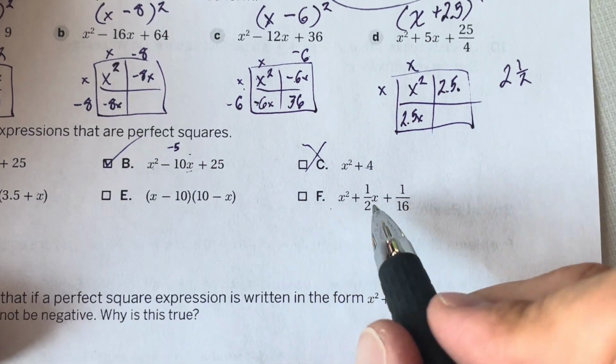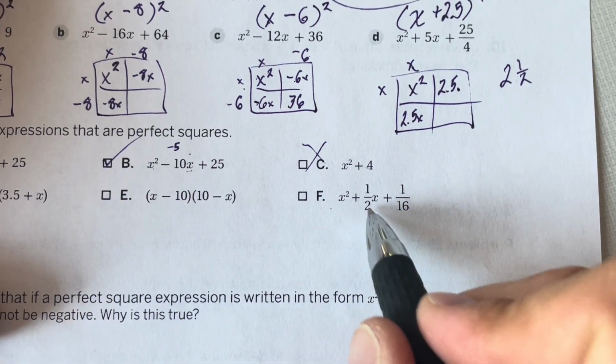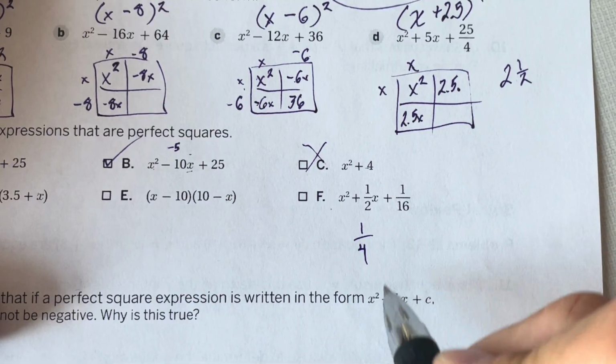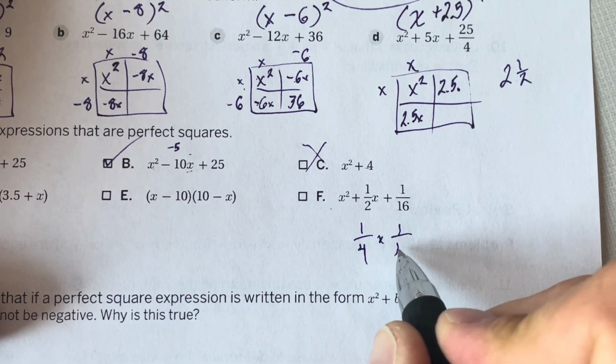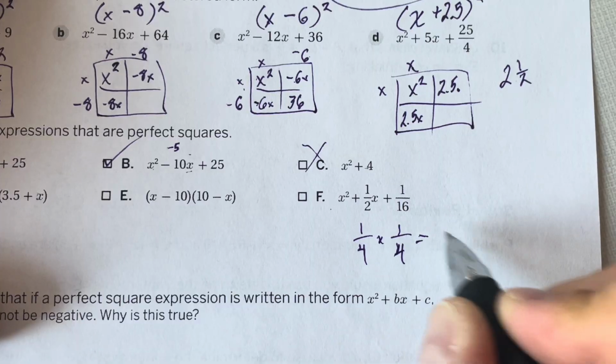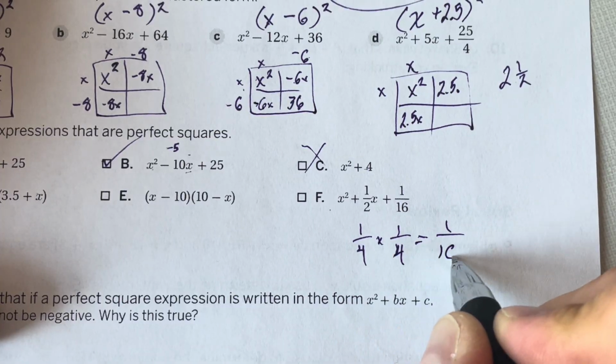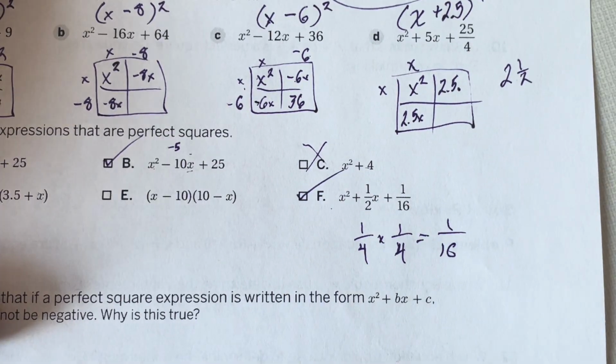All right. Let's jump to this one, a half. What's a half of a half? A half of a half is a fourth. And if I take a fourth times a fourth, we multiply across, I get 1 over 4 times 4, 16. I get 1/16. This one checks out. That is a perfect square.